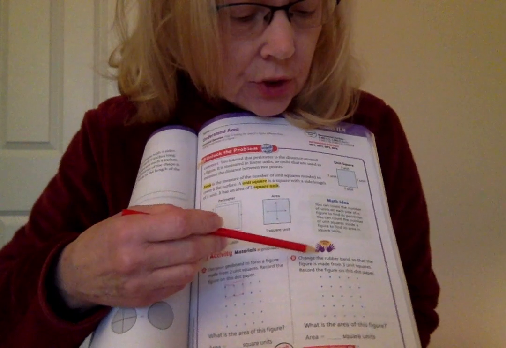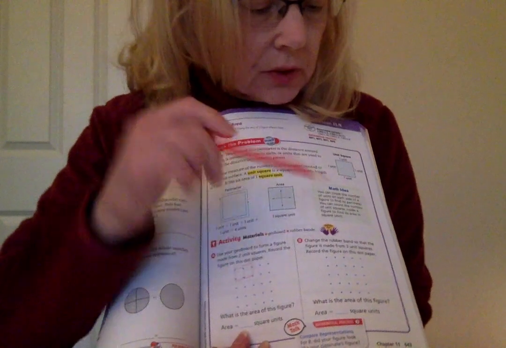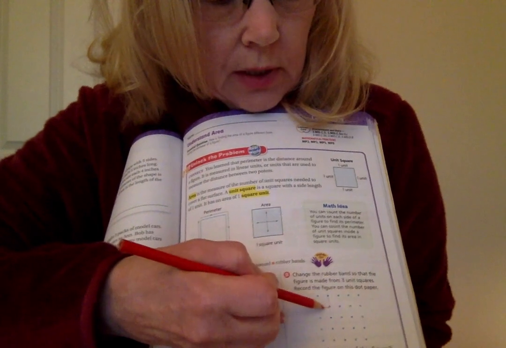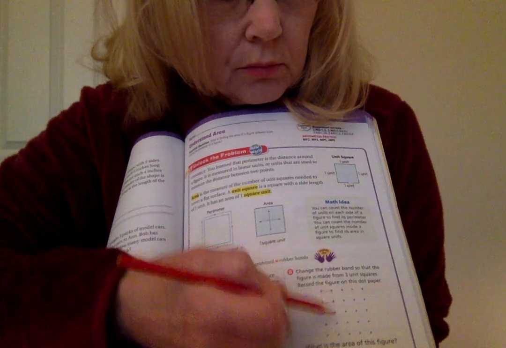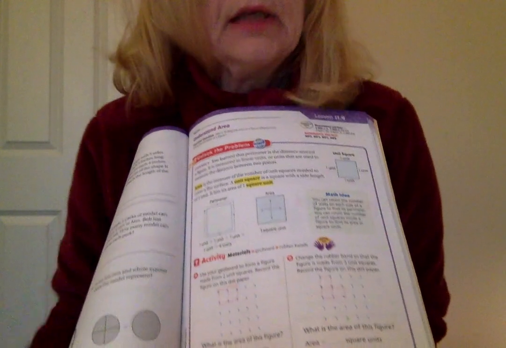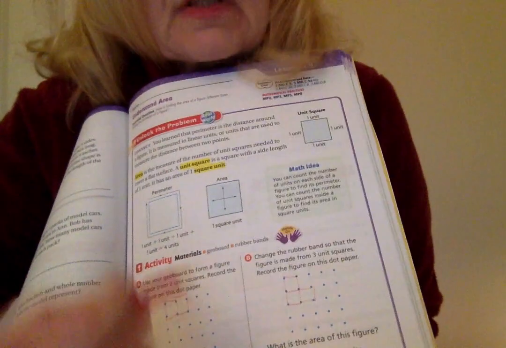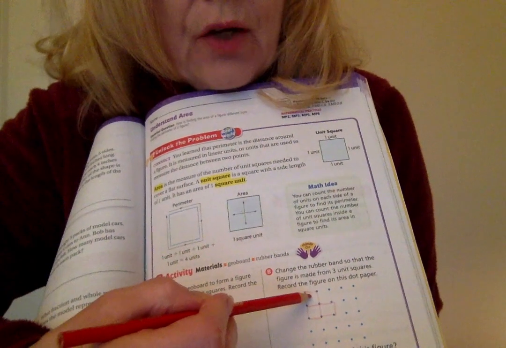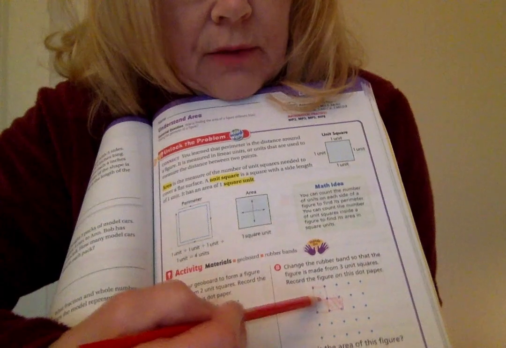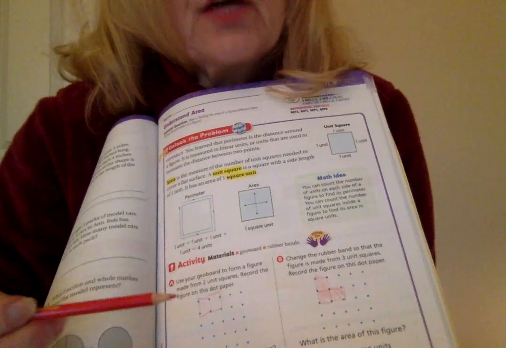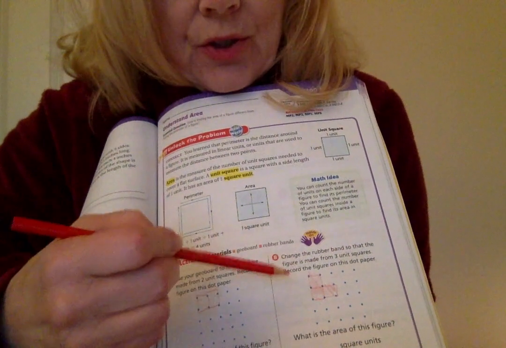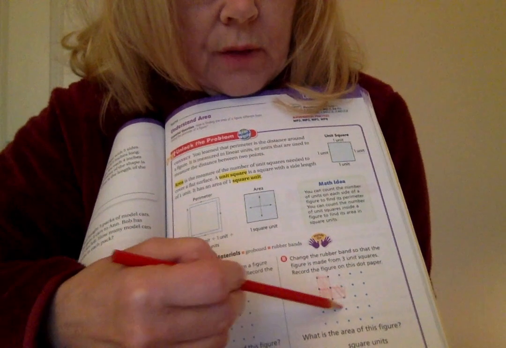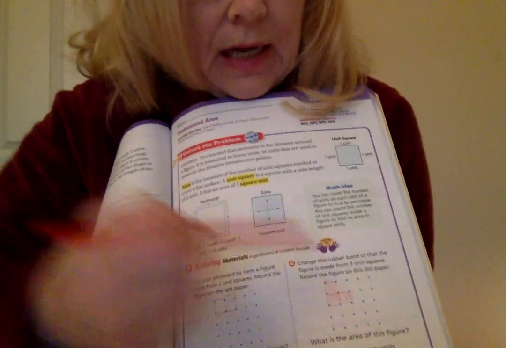Let's take a look at this one. Change the rubber bands on the geoboard. We're not going to do that. But we're going to make 3 square units. So 1, 2, 3. Did you see my shape that I drew? It's kind of hard to see. 1, 2, 3 square units. That means everything that's covered inside. Square units. Now this perimeter, we're going to just count the spaces. 1, 2, 3, 4, 5, 6, 7, 8.